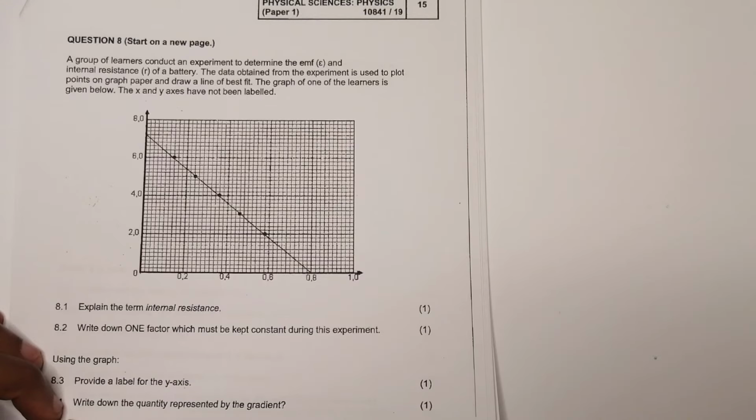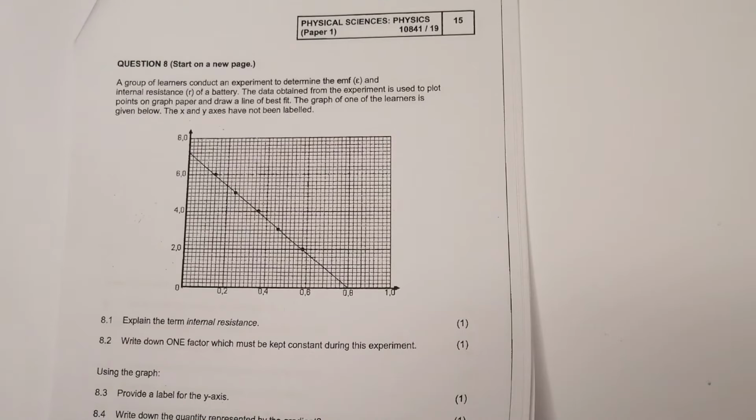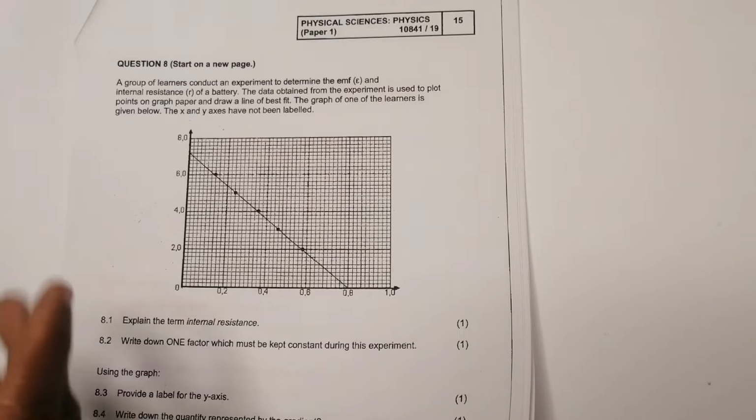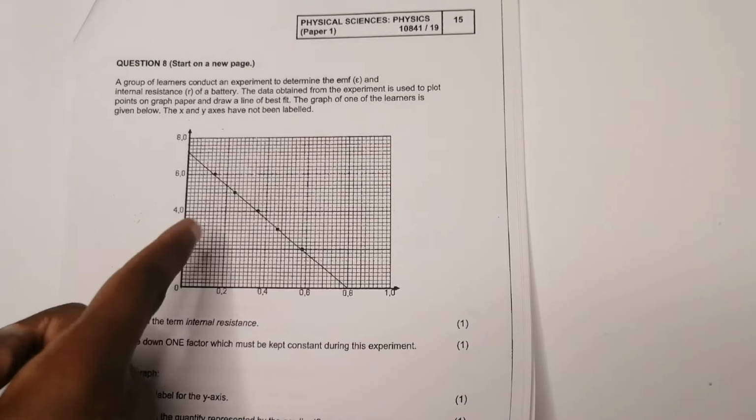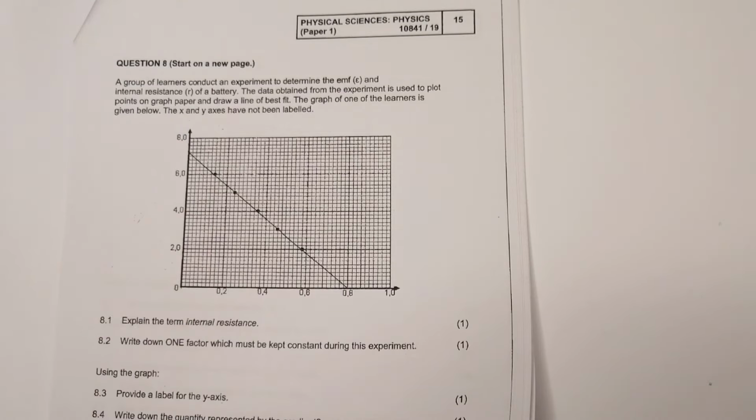Now the first thing that they ask us to do is to explain the term internal resistance. By definition, you shouldn't really stress too much about this definition. It's quite easy to understand. We say the internal resistance is the resistance within a battery that causes a drop in the potential difference of the battery when there is a current in the circuit. So it's the resistance that causes a voltage drop when there is a current in the circuit.